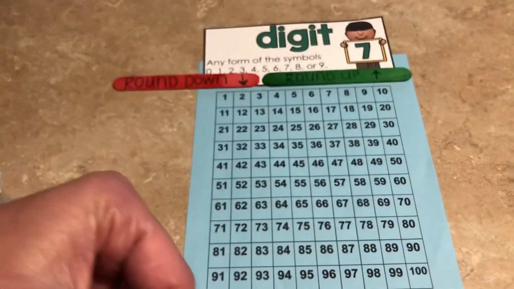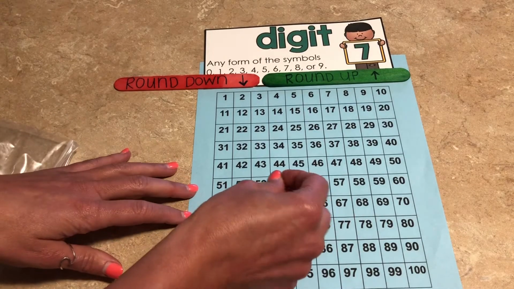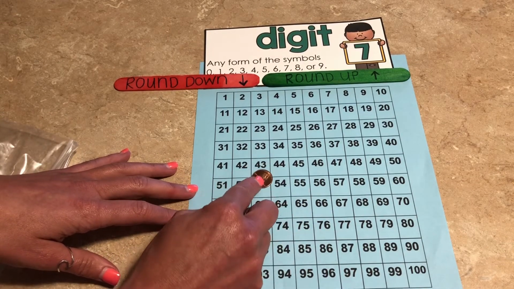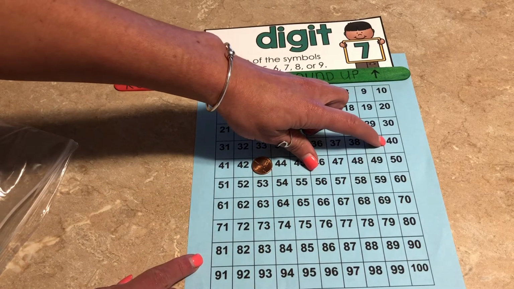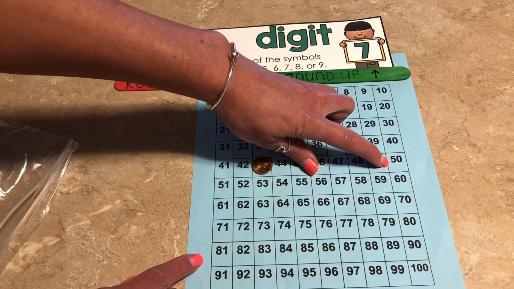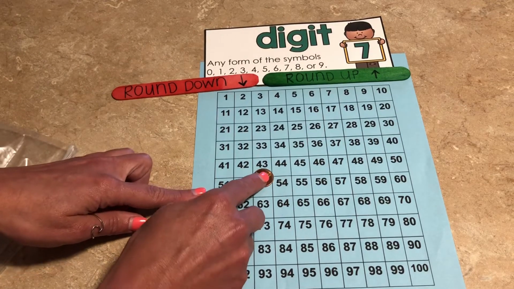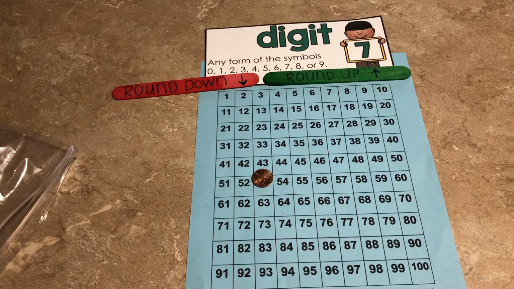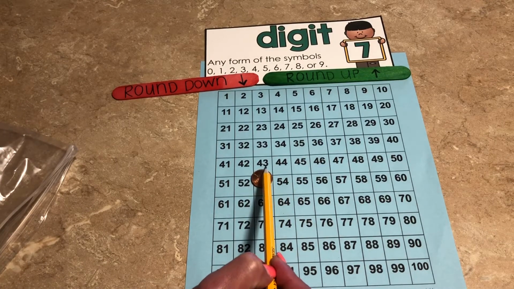43. I'll take my counter, put it on 43. 43 falls between 40 and 50. I'm looking at my digit in the ones place value in the number 43. So right now, it's a 3.